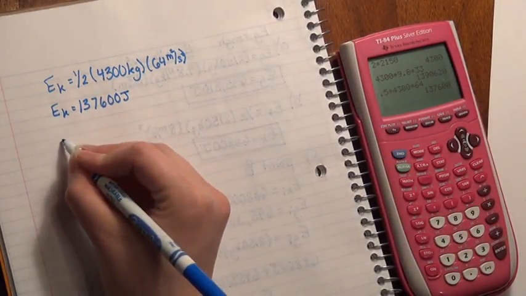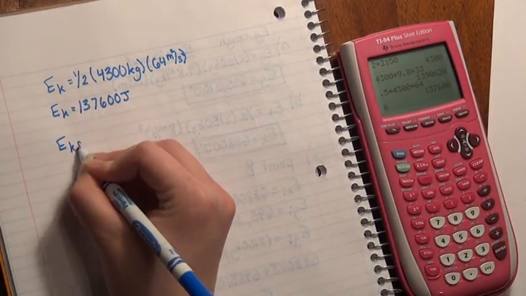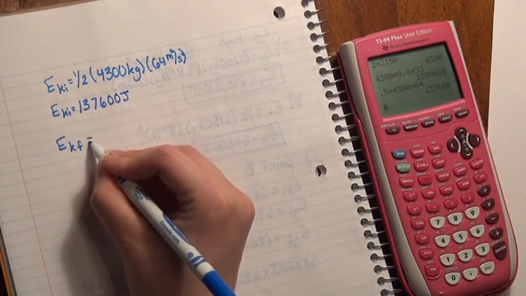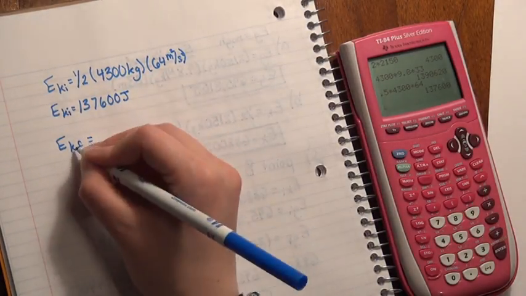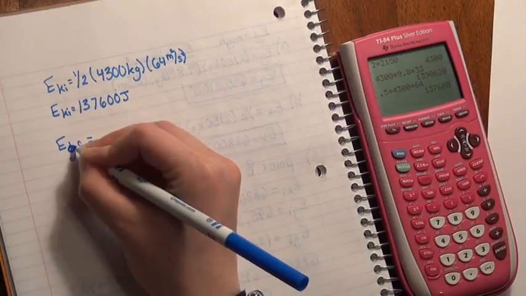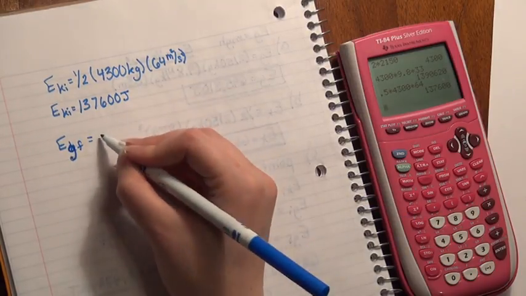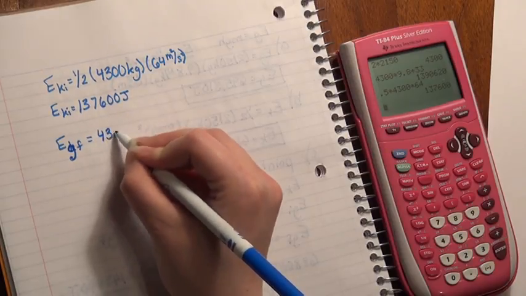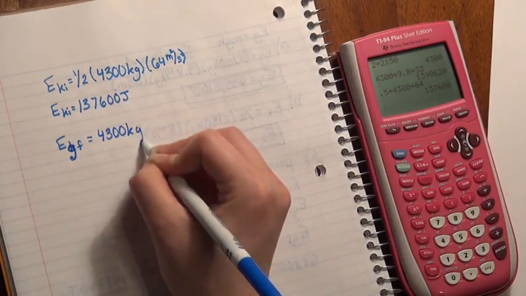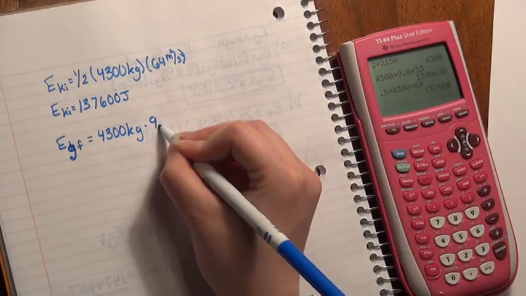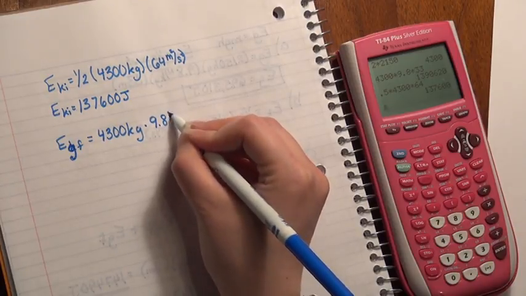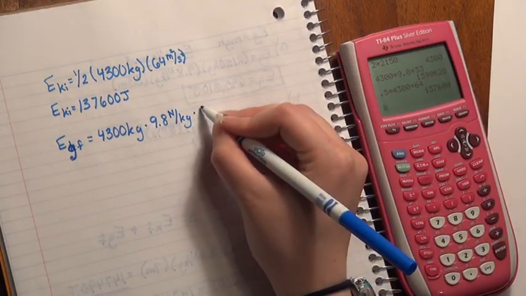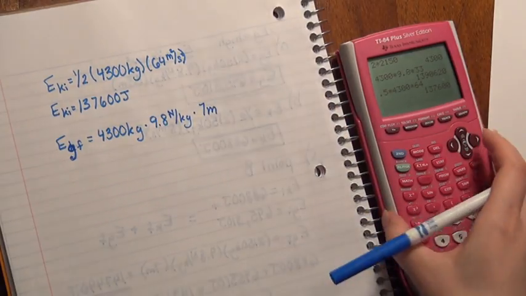Finally, we recalculate EK final. Oh, this is EK initial. And we recalculate EG final, or the gravitational potential energy final. And we have that equals 4,300 kilograms, which is the mass, times 9.8 newtons per kilogram, times the height, which is 7 meters.